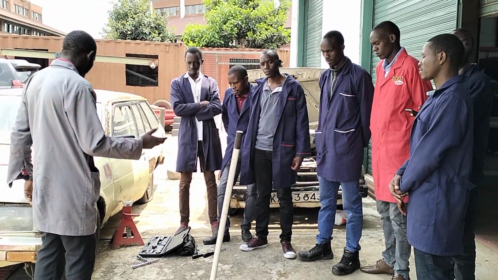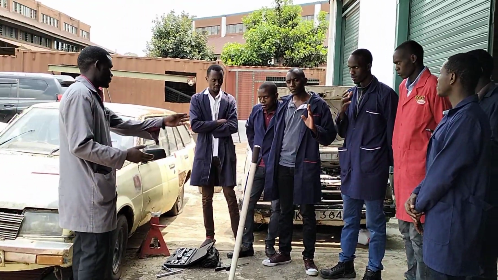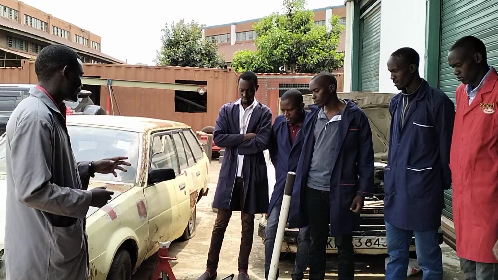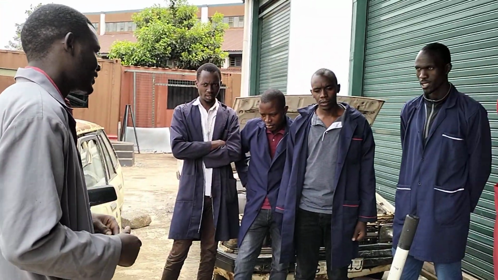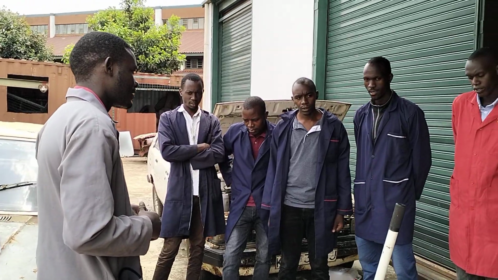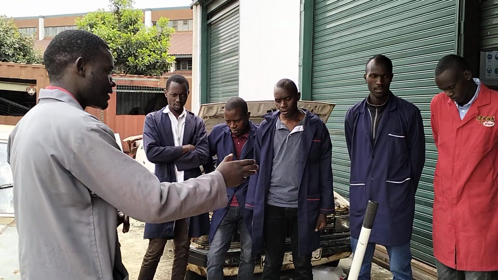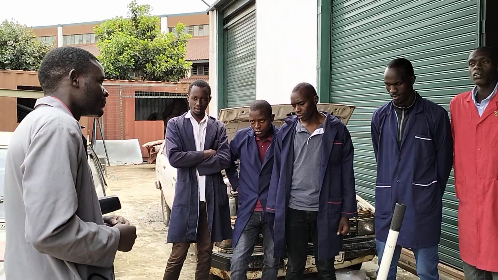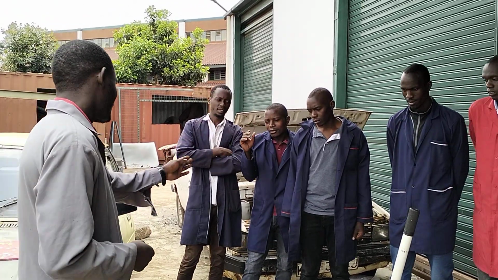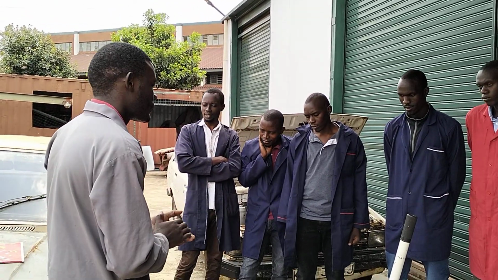What else do we talk about on the brake system? Yes, Kibet. Types of brake system. Yes, Victor. Drum brake system. We have pneumatic brake system. Disc brake. Another thing that we learned about the brake system: the components of the brake system. Let's clap for him.